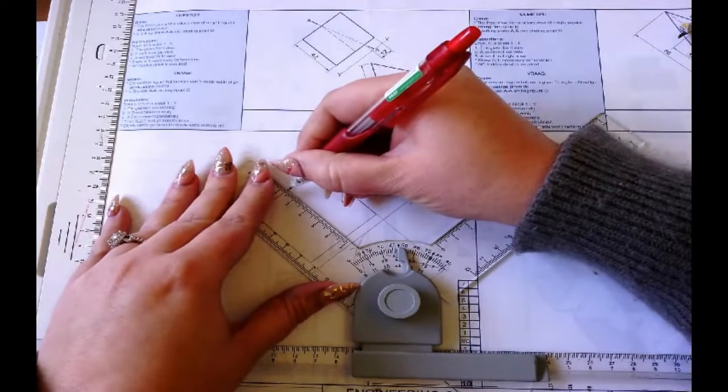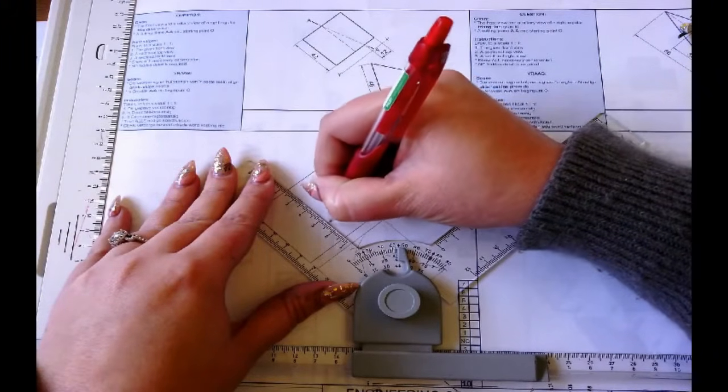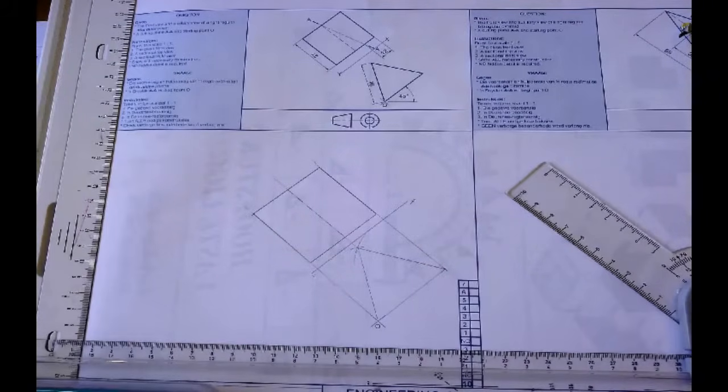Or you can just draw it by hand, and you can see that the dashes are quite equally spaced, and it doesn't have to be exact. That is basically what I'm telling you. Okay, so now our given view is done, but we need to add the cutting plane AA.